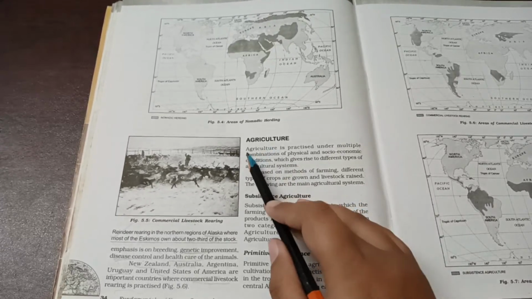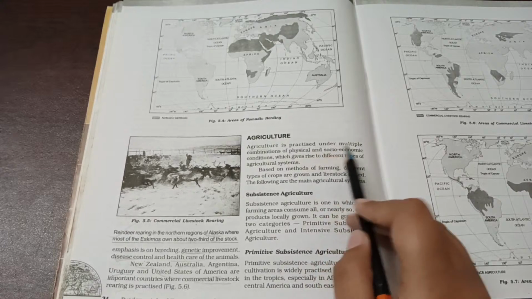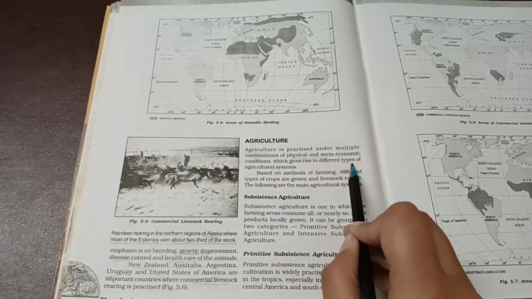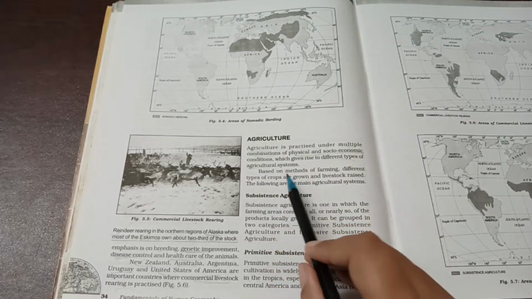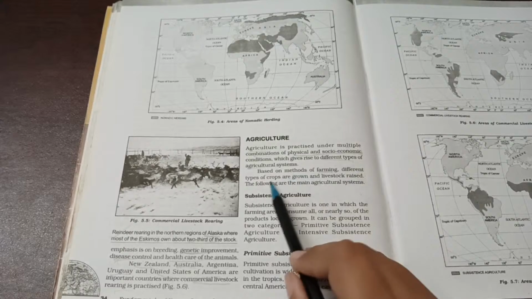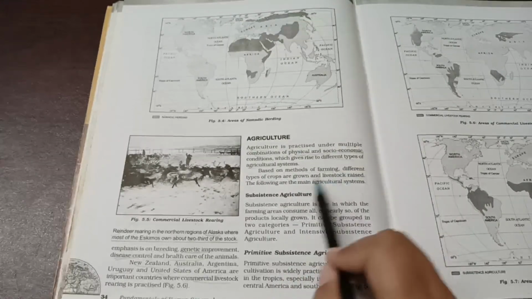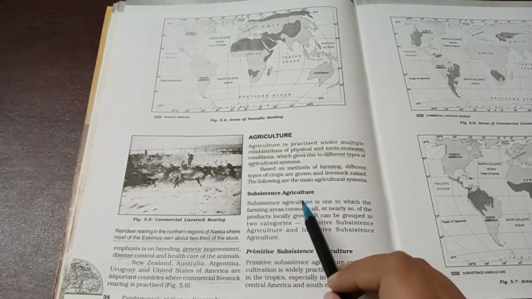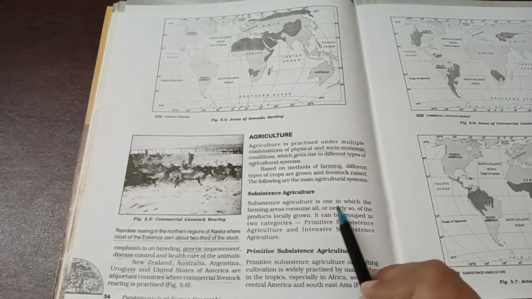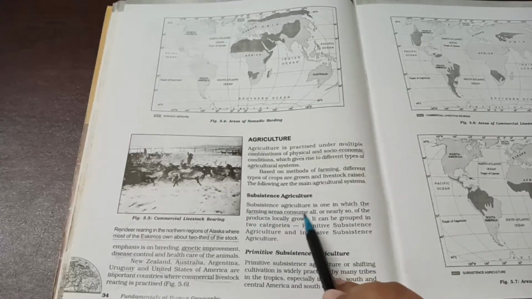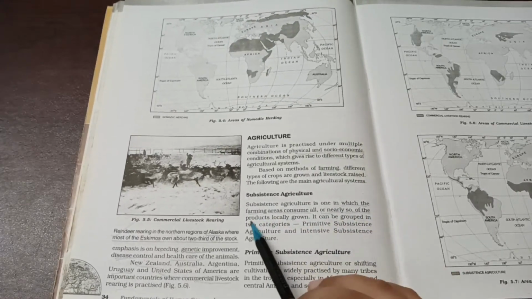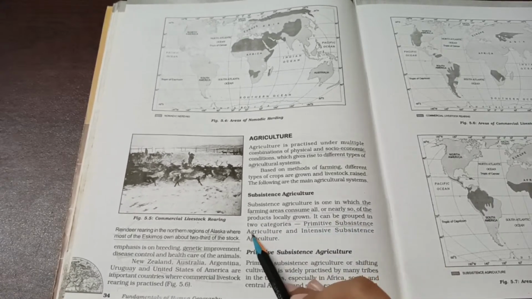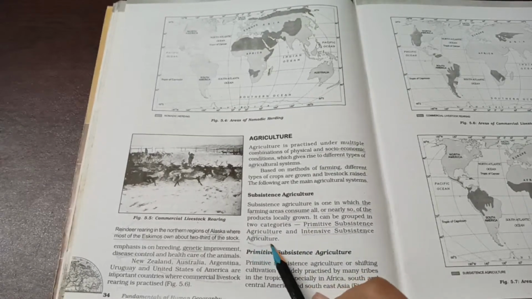Agriculture. Agriculture is practiced under multiple combinations of physical and socio-economic conditions, which gives rise to different types of agricultural systems. Based on methods of farming, different types of crops are grown and livestock raised. The following are the main agricultural systems. Subsistence agriculture. Subsistence agriculture is one in which the farming areas consume all or nearly all of the product locally grown. It can be grouped into two categories: primitive subsistence agriculture and intensive subsistence agriculture.